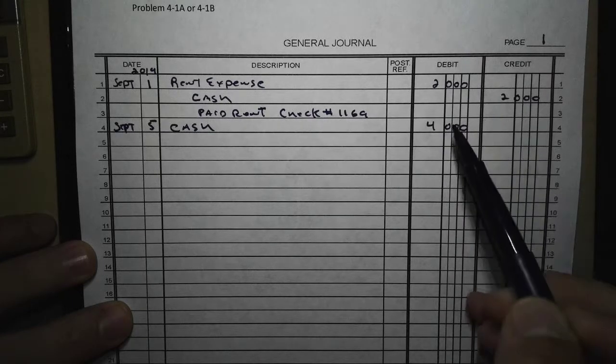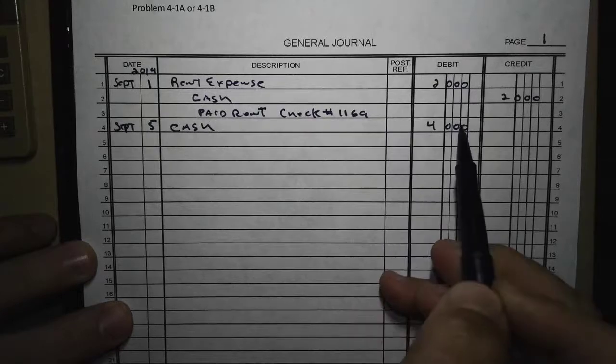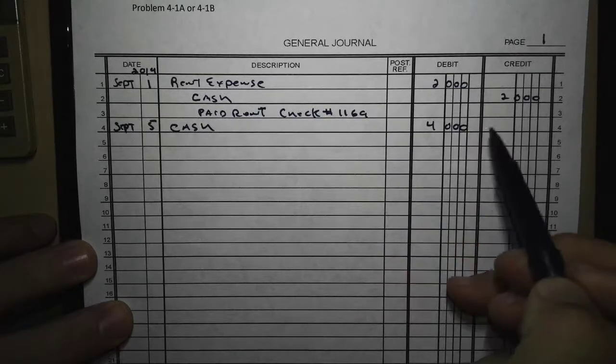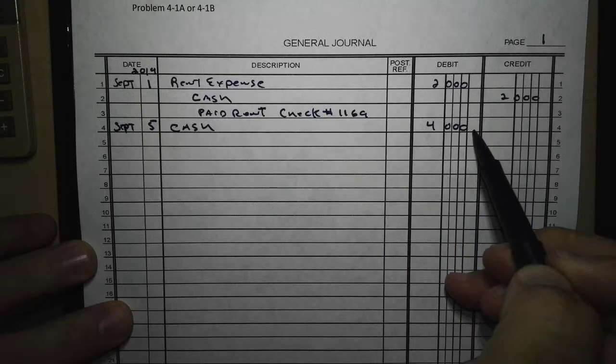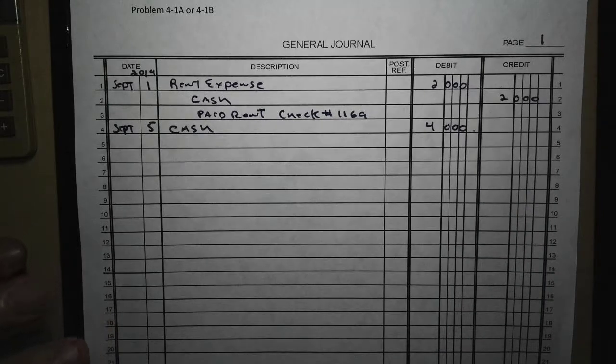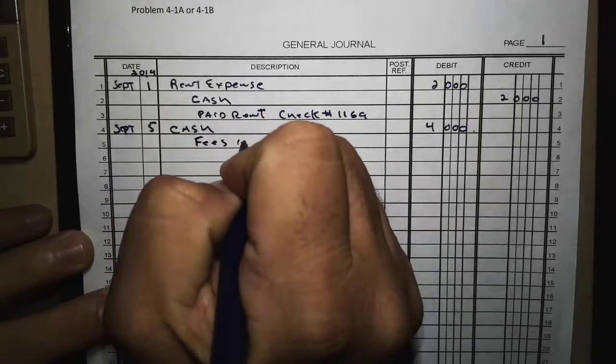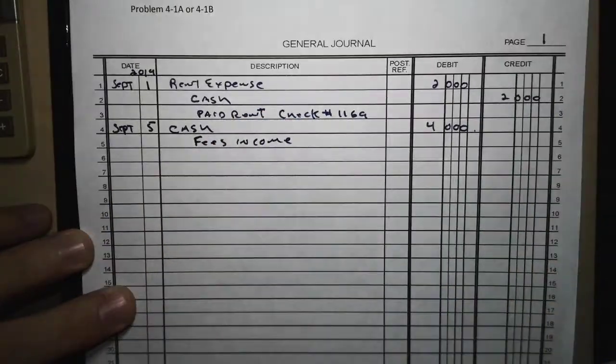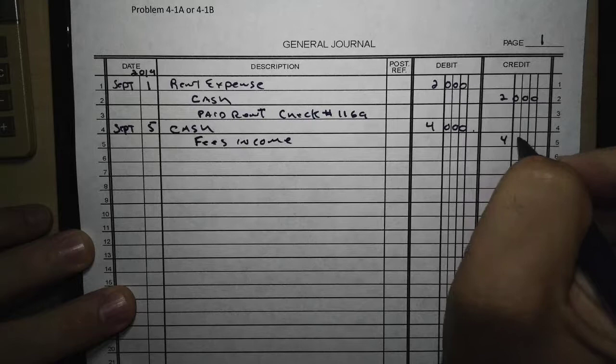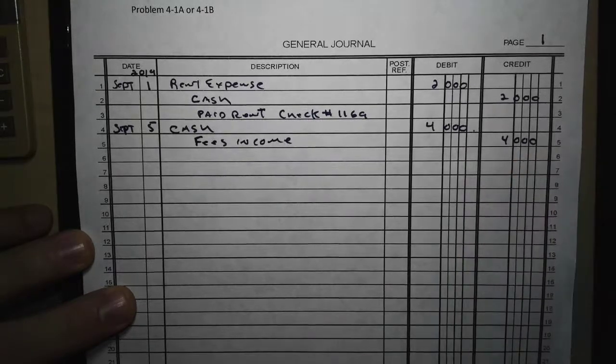If it was for $50, I would write 0 here and then the 5 here, and work backward from this placeholder, okay? But this is going to be left for if there's any cents involved. The book makes it simple on us in these first few problems where there are no cents, just to make it easy. So leave that blank as you go. So cash, and then indent on your credit a little bit, fees income, and it's going to be for $4,000 on the credit side.